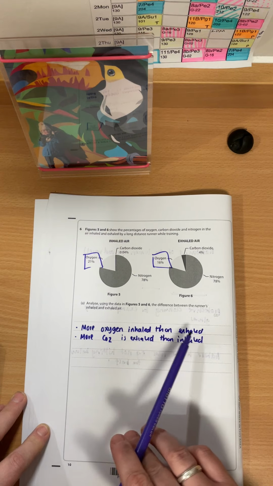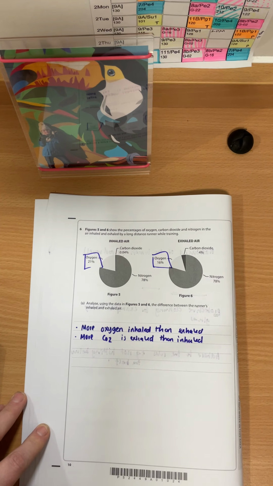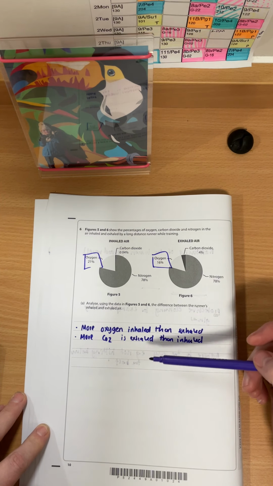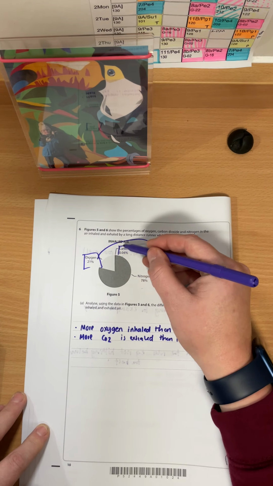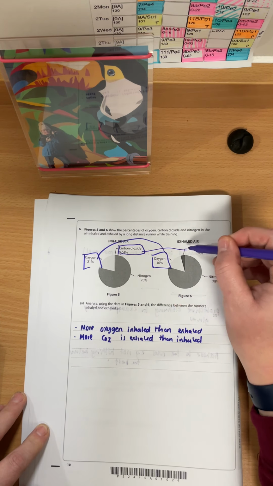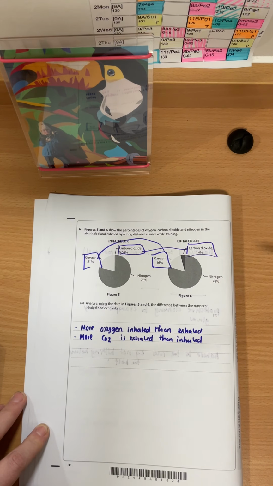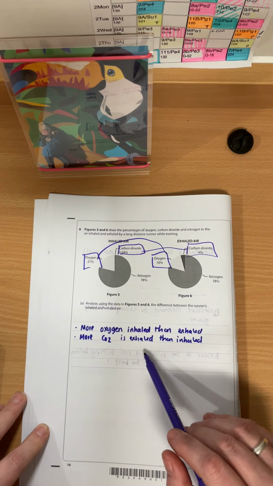More oxygen is inhaled than exhaled. That's literally the statement that explains those two pictures. Again, because it's looking for inhaled and exhaled air, that's a really important function. So that gets us 1 mark, because we're saying the difference is that it goes down. On the flip side, the alternative of that, carbon dioxide goes up. Inhaled, exhaled. So more CO2 is exhaled than inhaled.